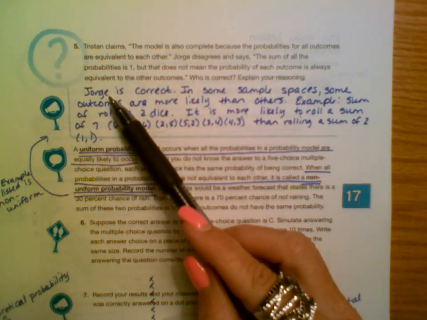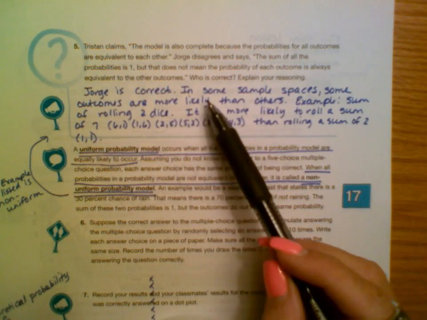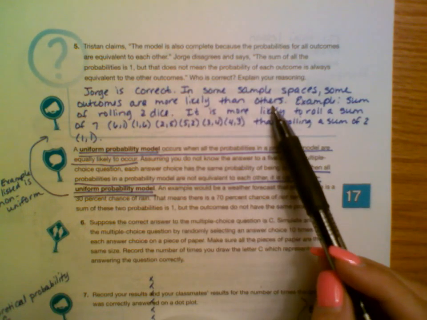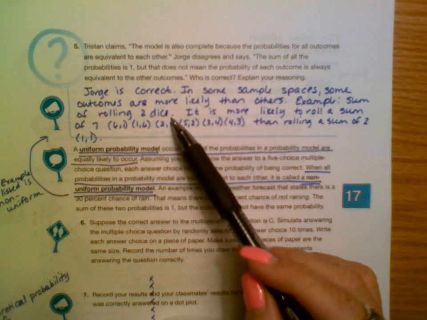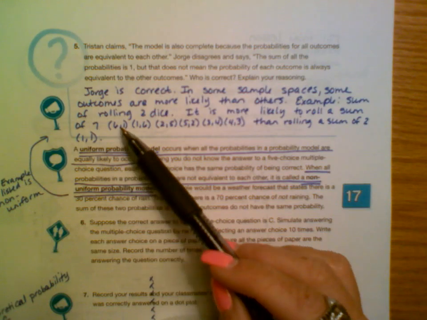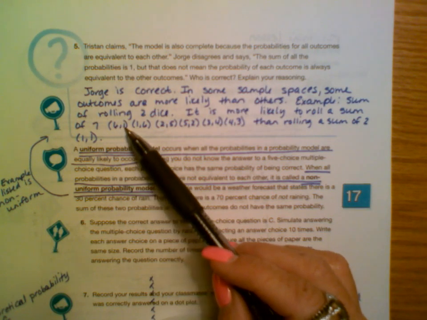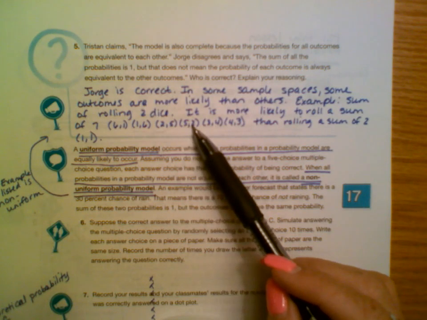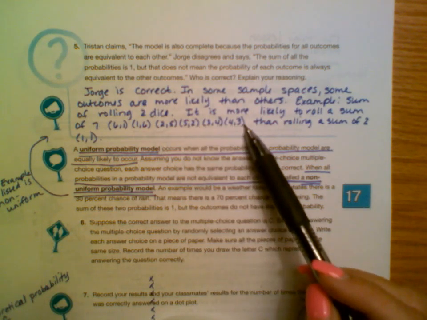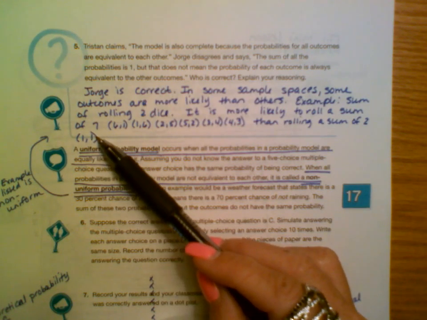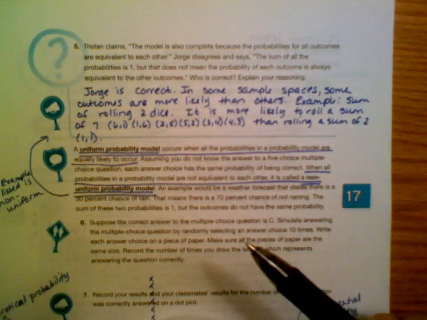Well, in this case, George is correct. Remember that in some sample spaces, some outcomes are more likely than others. For example, when we did the sum of rolling 2 dice, it's more likely to roll a sum of 7. I could have rolled a 6 first and a 1 second, or a 1 first and a 6 second. 2 and 5 or 5 and 2, 3 and 4, 4 and 3. But rolling a sum of 2, I could only get one way. I'd have to roll a 1 with both dice.